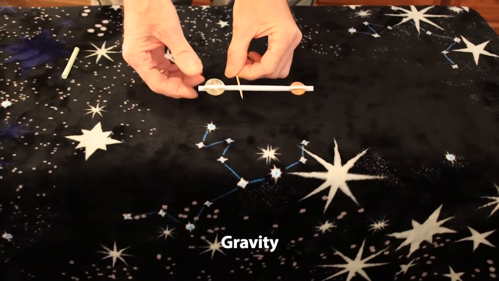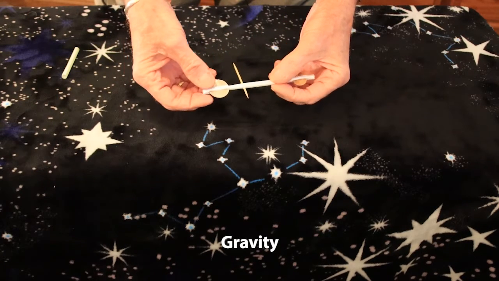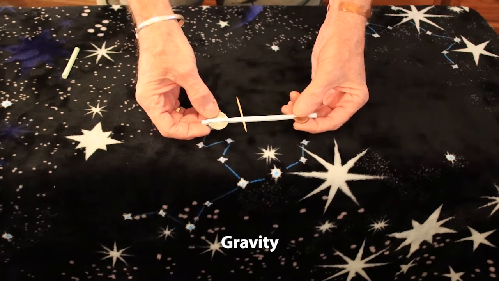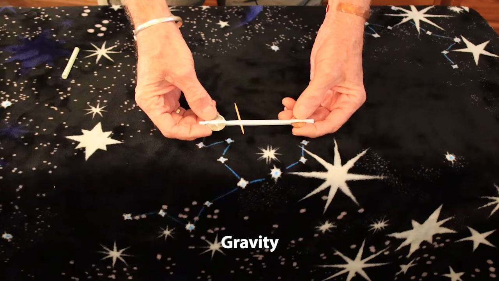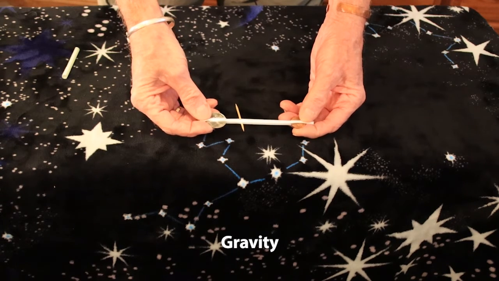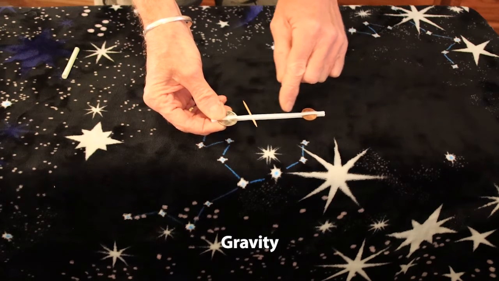In your solar system, the straw holds the larger body. Is this the sun? To the smaller body. Now, in the real solar system, what force acts between the two? Of course, it's gravity. It acts in a straight line between the sun and the planet.